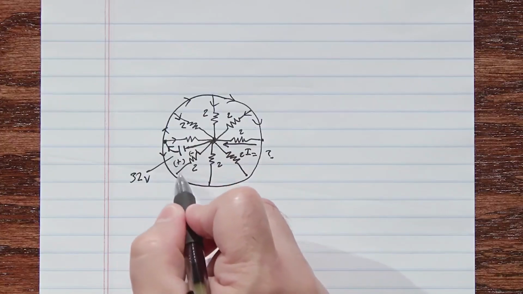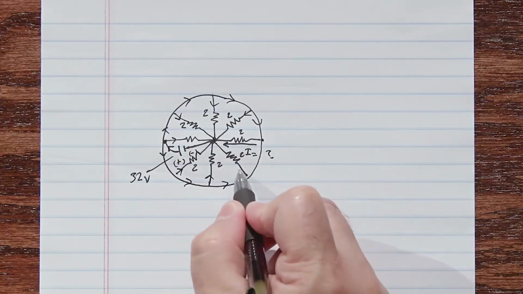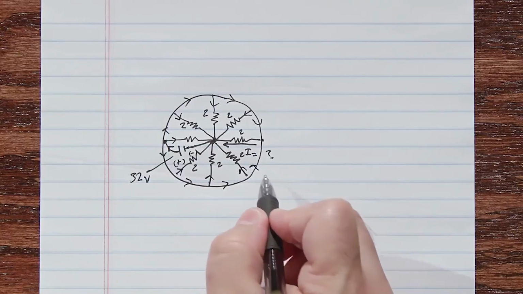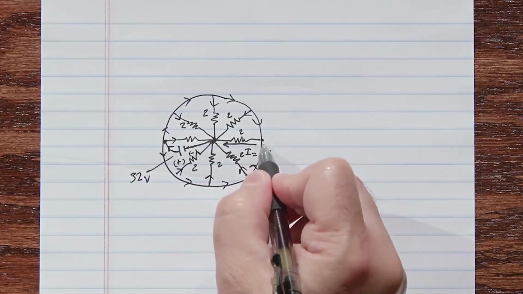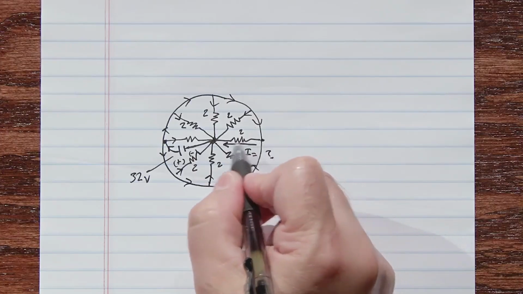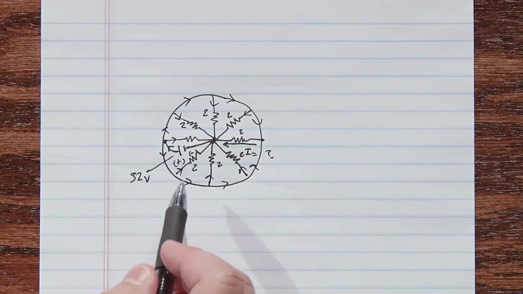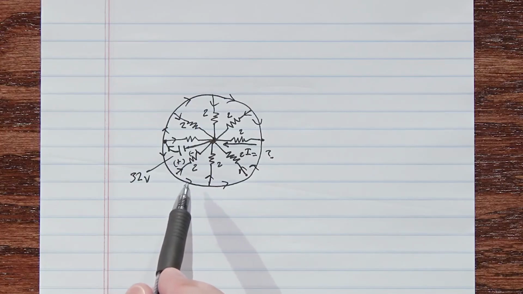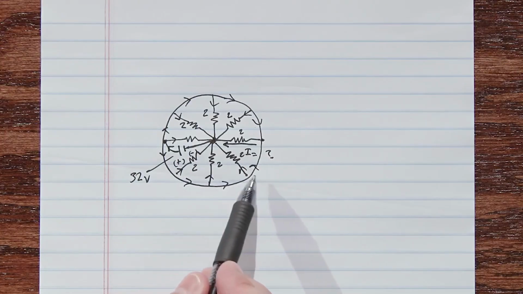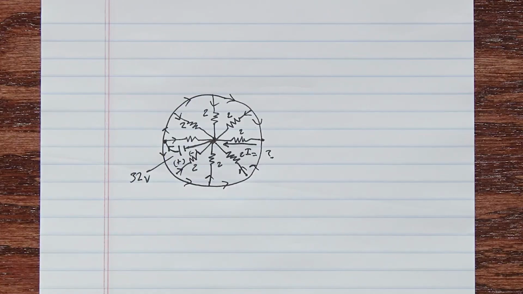The same thing, current is going to flow through all of these different wires, and these two currents are going to join up and flow across this 2 ohm resistor. But the important thing to realize is that we're not being asked about all these other currents. The only current we're interested in is the one across the resistor.